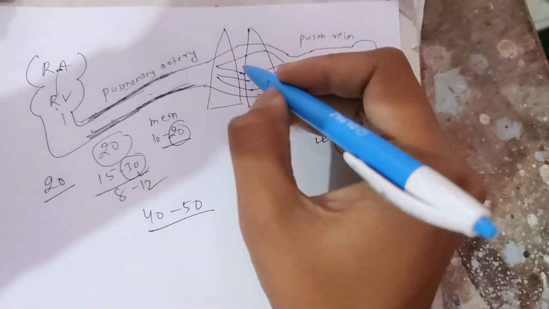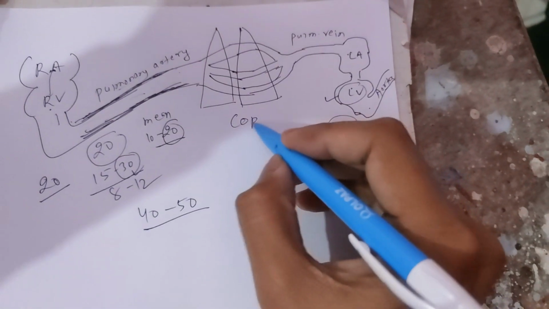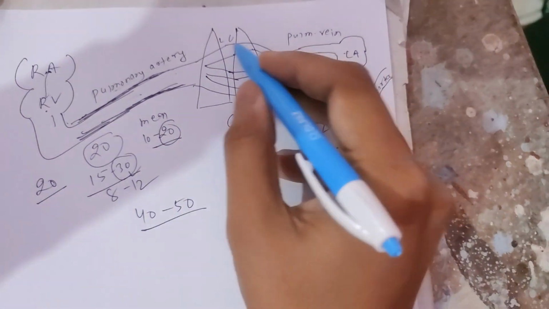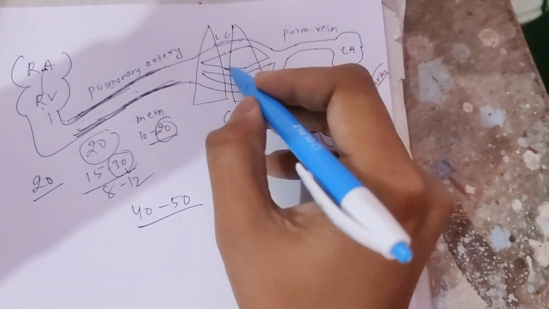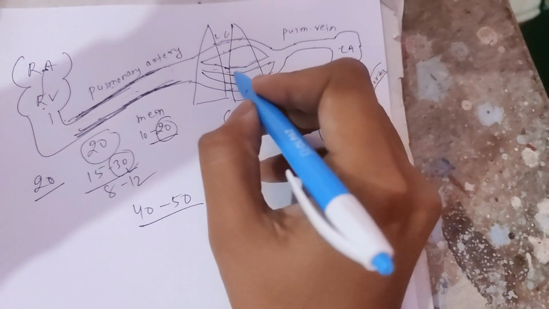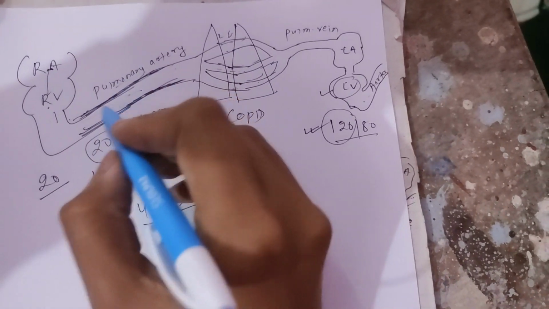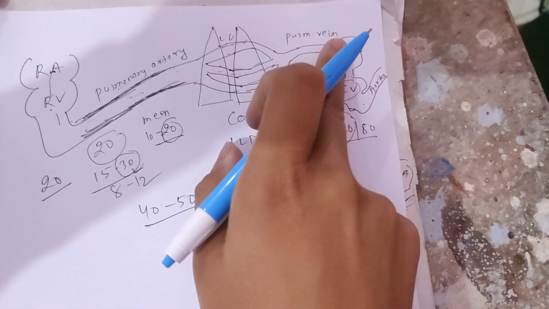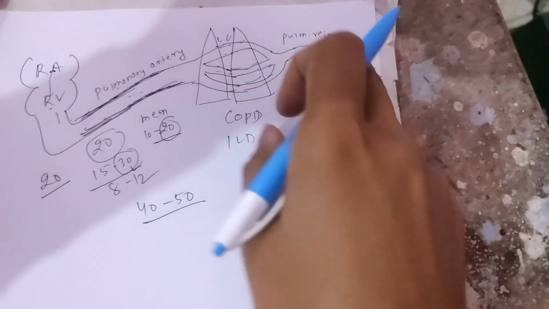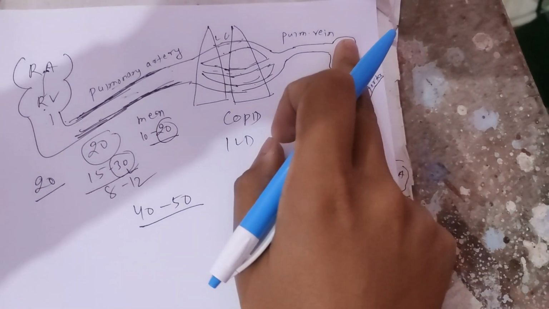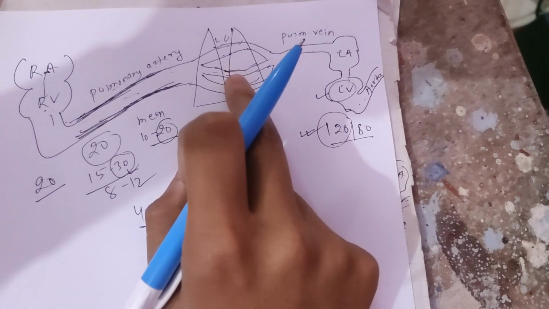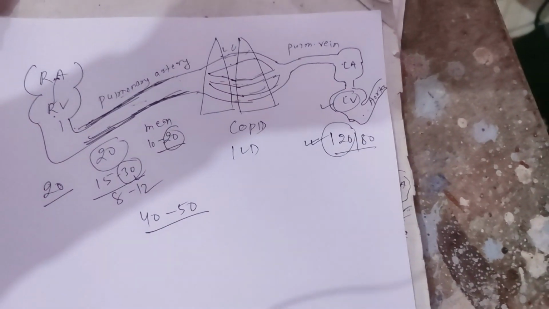One obstruction can be like in COPD or interstitial lung disease, because of hypoxia these pulmonary arteries are constricted because of hypoxic vasoconstriction. If these are constricted, blood will have difficulty flowing to this side, so the right ventricle has to generate greater force to push the blood to the left side of the heart. So one cause can be this lung pathology that is causing hypoxia.